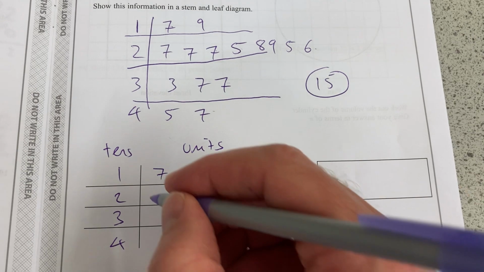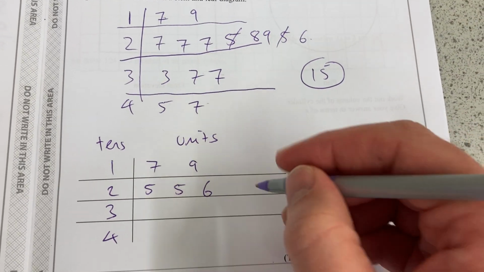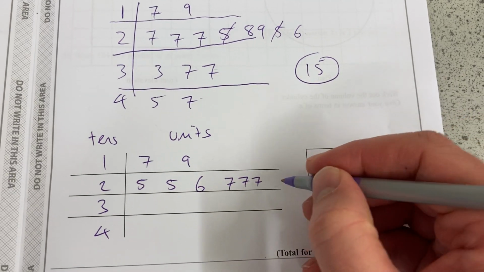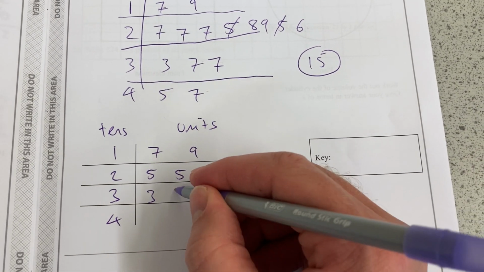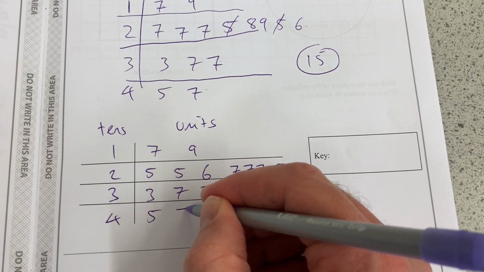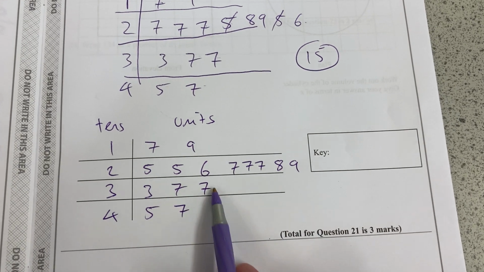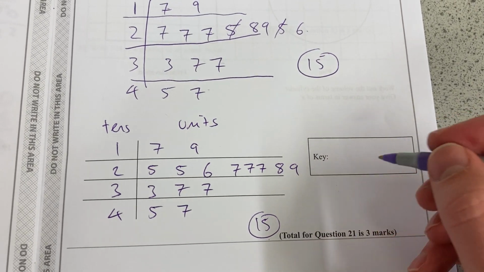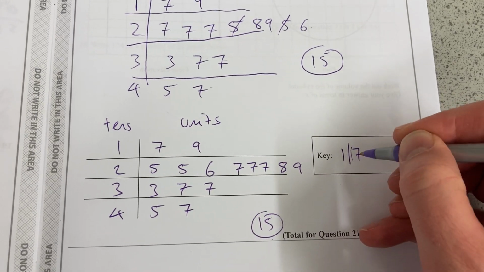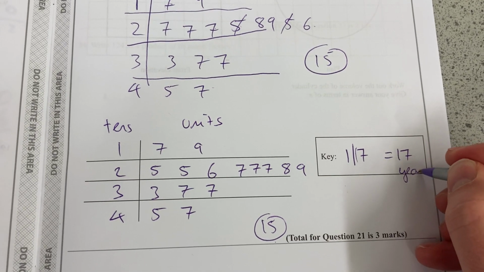Let's go with the 25 and 25. Then 26, then three 27s, then 28 and 29, a 33, 37, 37, 45 and 47. Again, I'll check: 1, 2, 3, 4, 5, 6, 7, 8, 9, 10, 11, 12, 13, 14, 15. I have 15. Must have a key to explain it. 1 | 7 is 17. Okay, so that helps explain it.